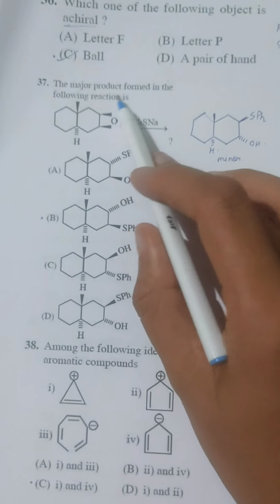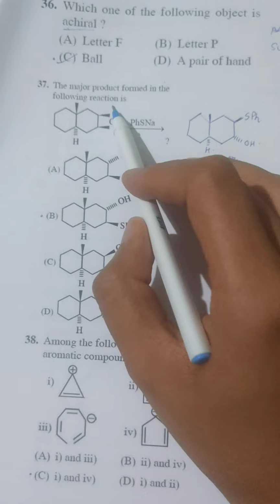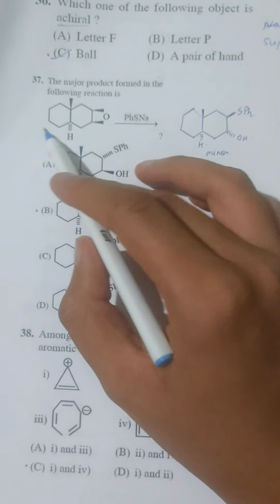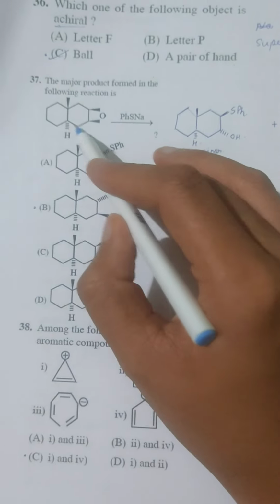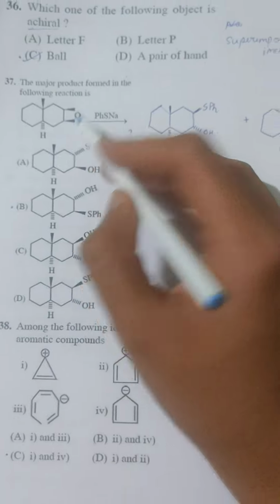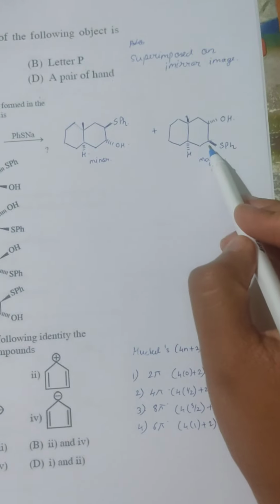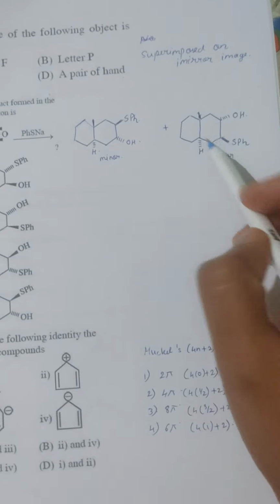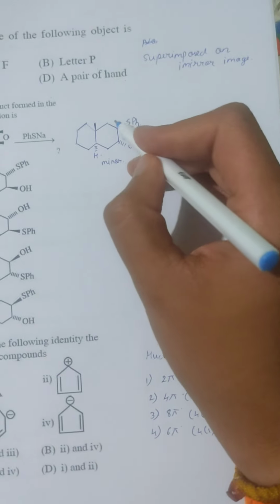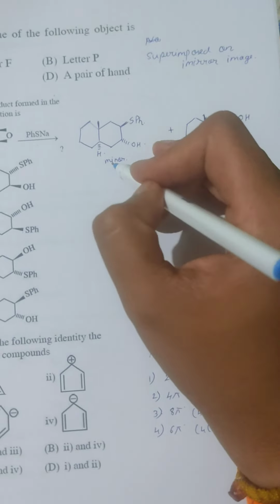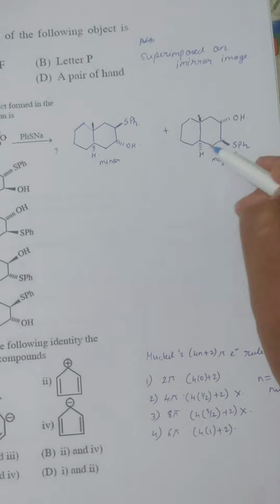The next question is, we have to find the major product in this reaction. This is an epoxide reaction and it gives a ring cleavage reaction. So these are the 2 possible products which we get. But here both the bulky groups are on the same side, so this is the minor product. Whereas in this case, it is the major product.